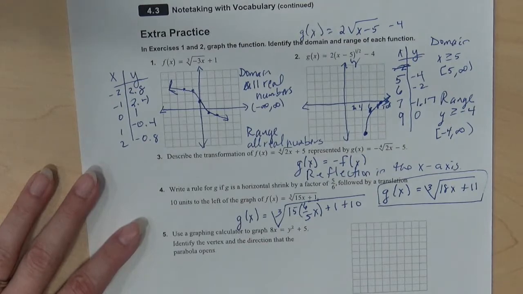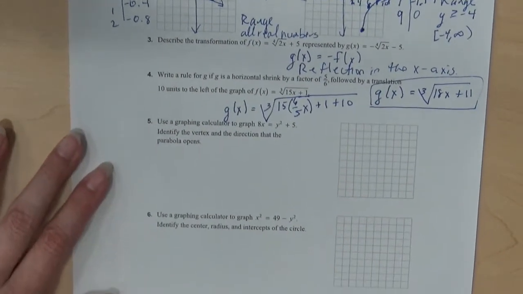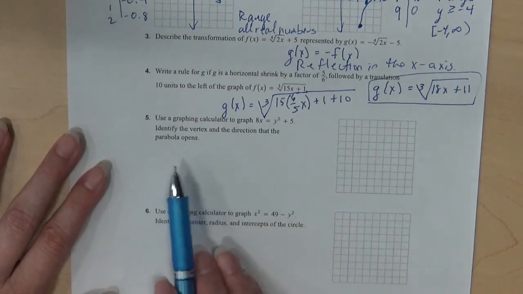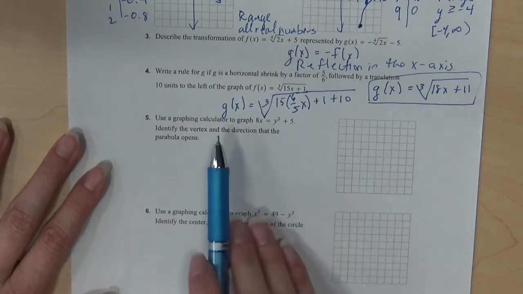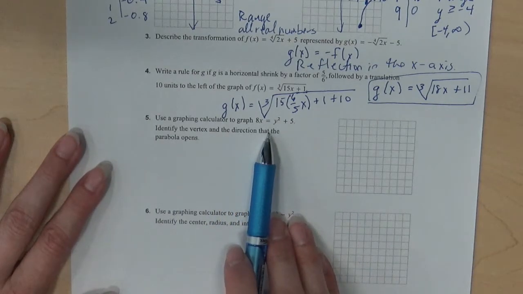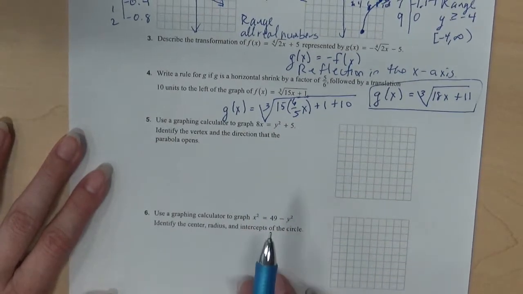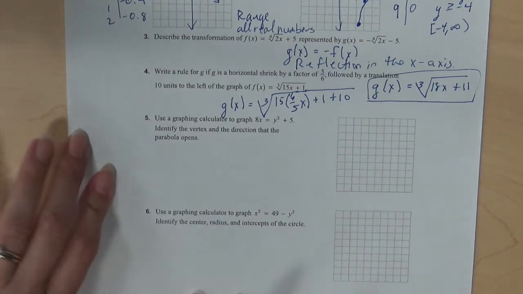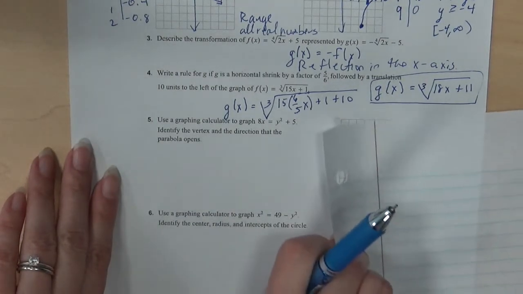Number 5. Use a graphing calculator to graph 8x equal y squared plus 5. Identify the vertex and the direction that the parabola opens. So in order to use our graphing calculator for this, we first need to solve it for y so that we can put it into the y equals feature. So to solve this for y, you might want to go onto a separate sheet of paper to do this. I'm going to do mine on a separate sheet because I have no space here.